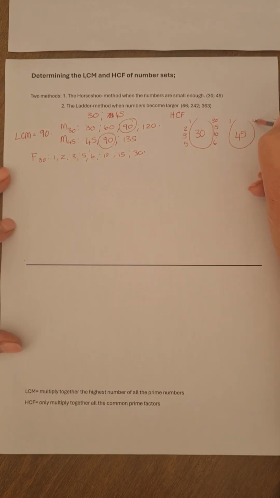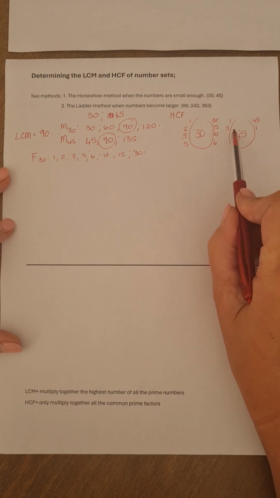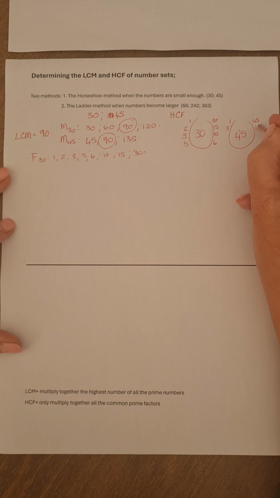Now I do the same with 45. 1 times 45 gives me 45. 2 will not go in because that's going to leave a remainder. 3, yes, 3 can go in. 3 goes into 4 once. What's left over? A 1. 3 goes into 15 5 times.